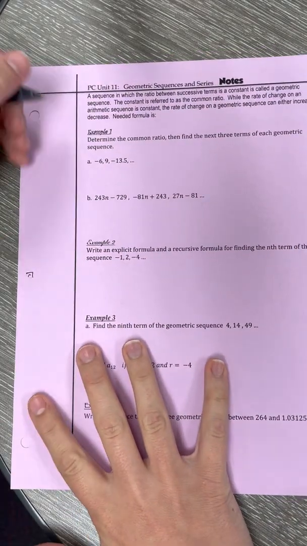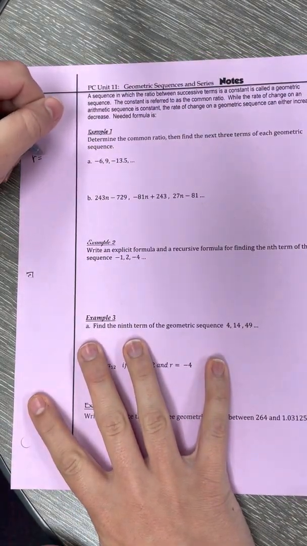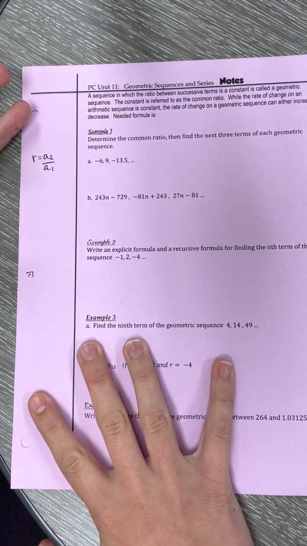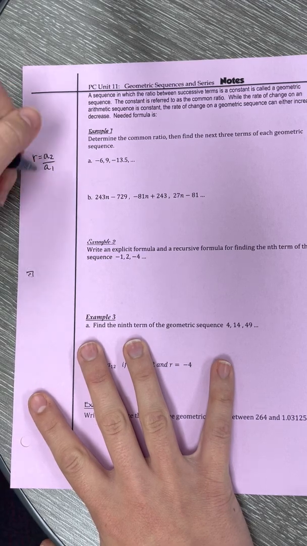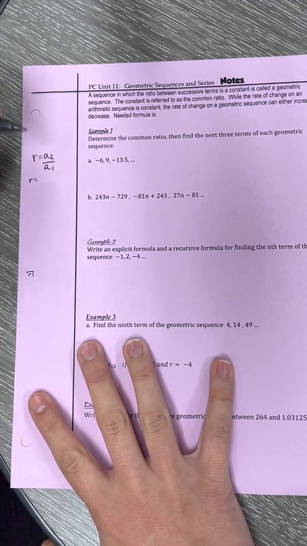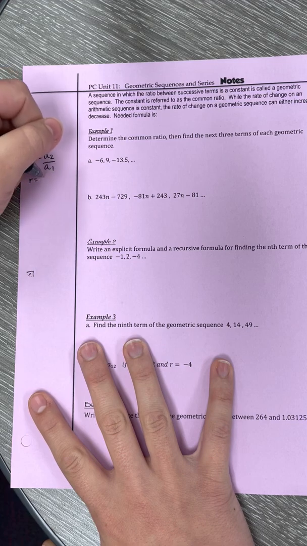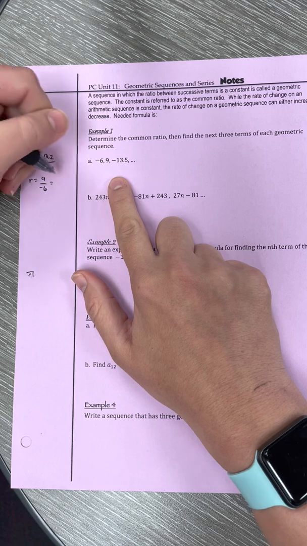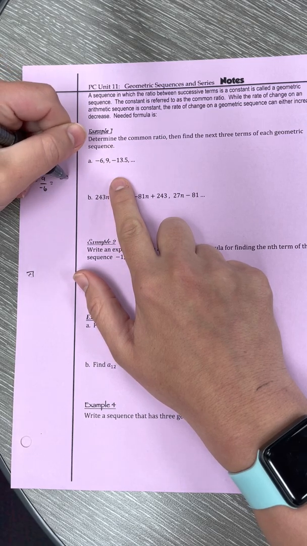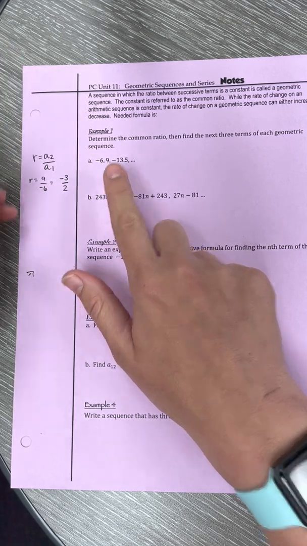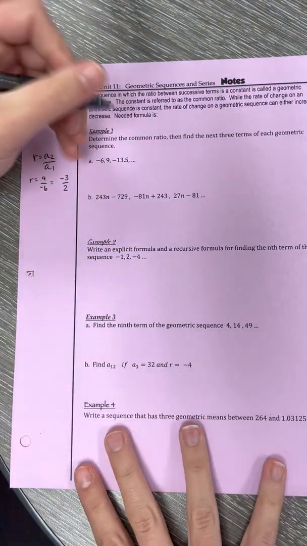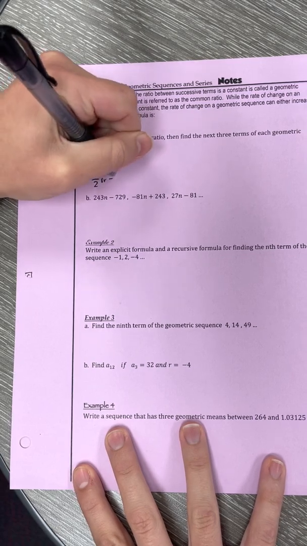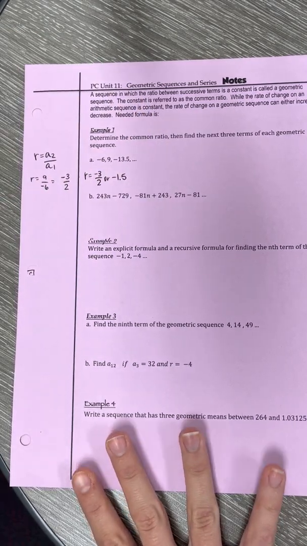To find the ratio, which is r, I'm always going to use a2 over a1. I'm always going to take the second term and put it over the first term to see how it changes. So for this one, a2 would be 9 and a1 would be -6. So my ratio here is basically -3 over 2. So each one is getting multiplied by -3 over 2, or -1.5, however you would like it to be written.